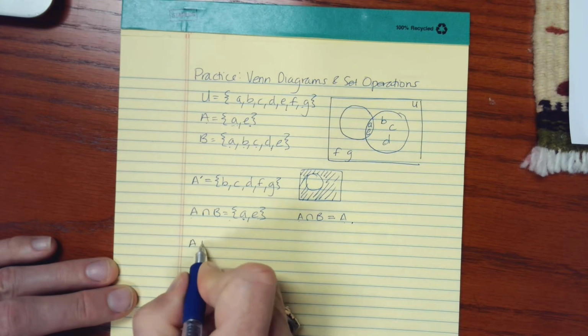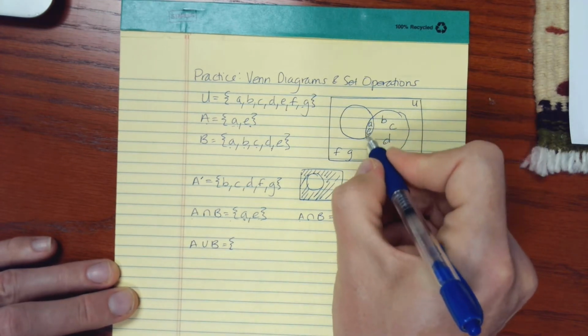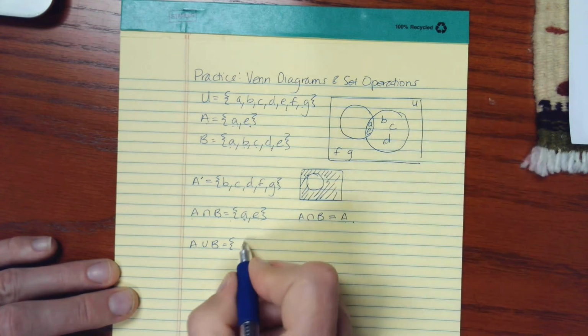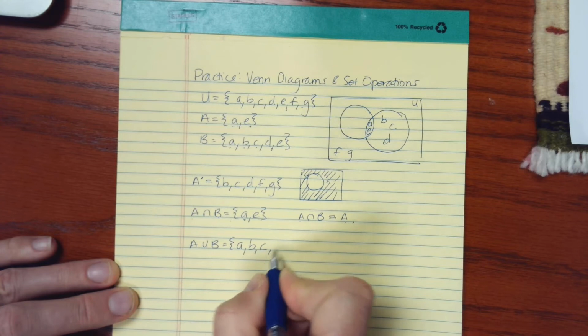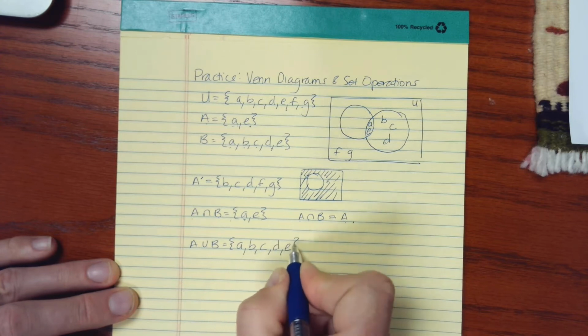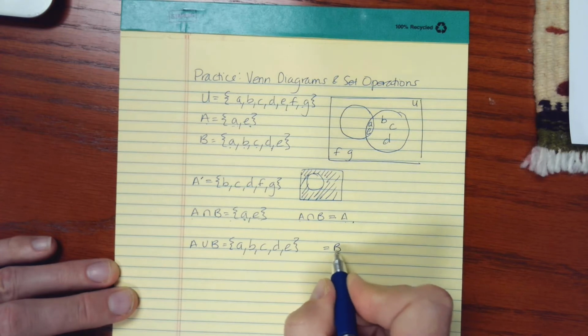What about A union B? So that's when I kind of marry these two sets together. That would have A, B, C, D, and E. And notice that that is equal to set B.